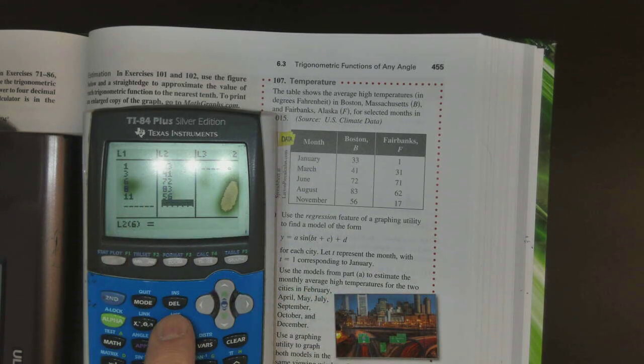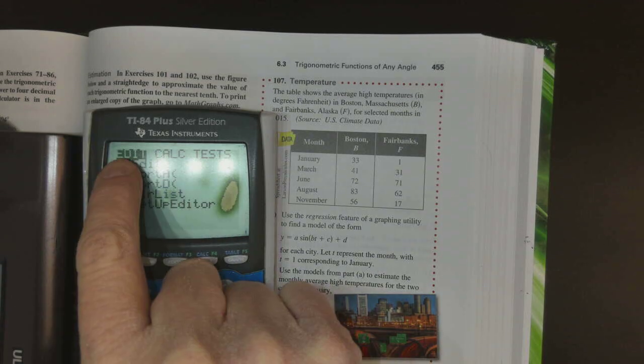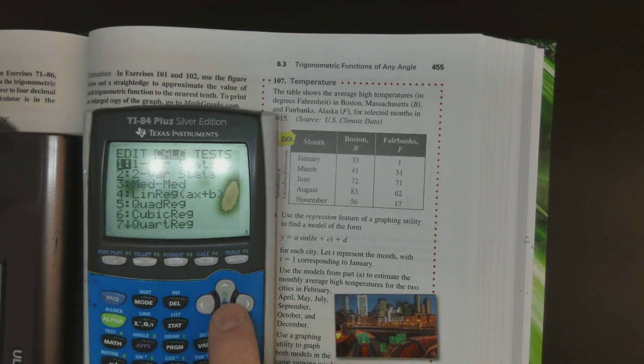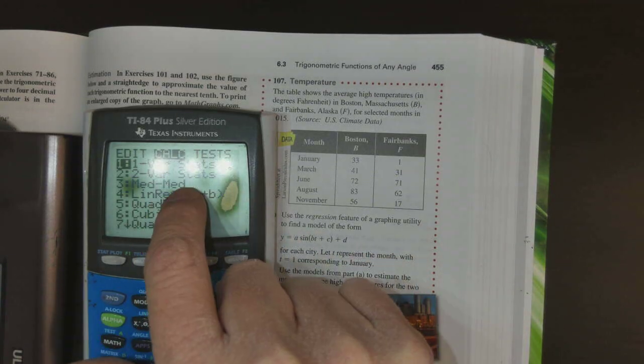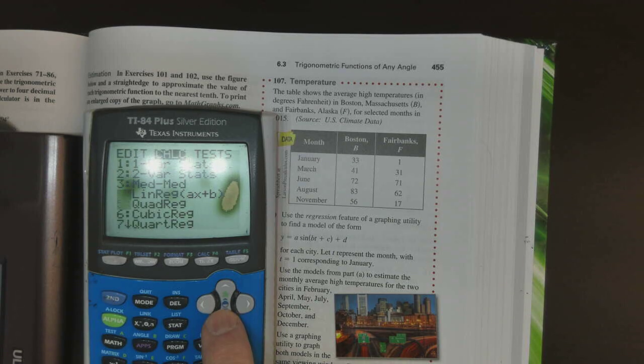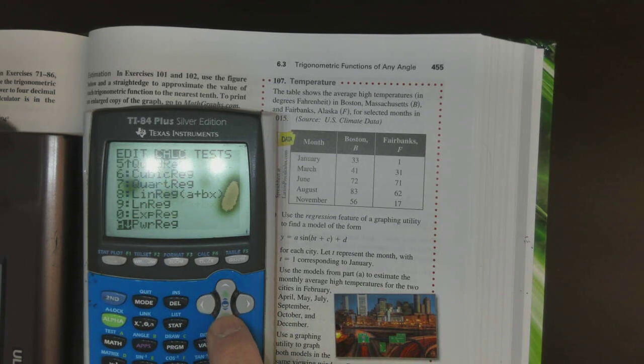I'm going to hit the Stat button again to get the new menus here, and then go over to Calc. Cursor over to Calc here, and these are all regressions after the first 3. Linear regression, quadratic regression, cubic regression, quartic regression, a different form of linear regression, natural log regression, exponential regression, power regression, logistic.